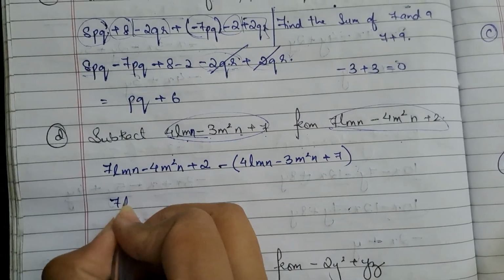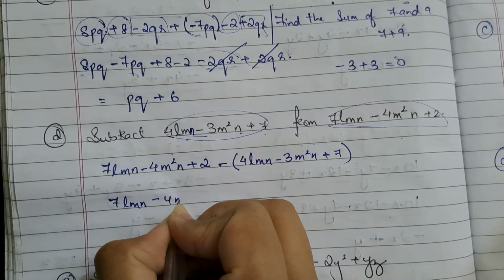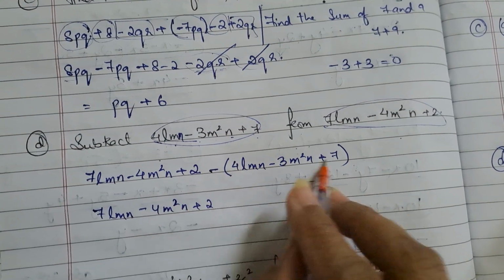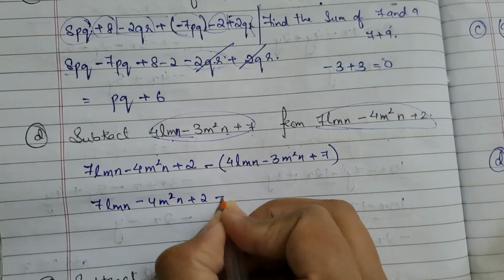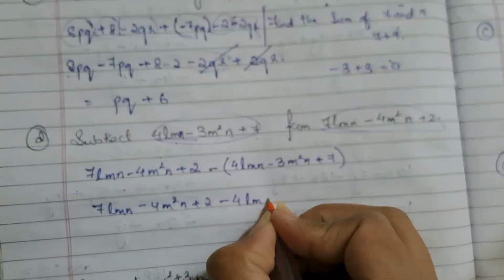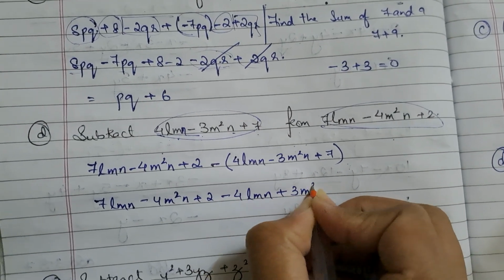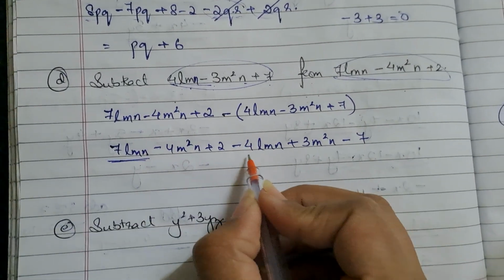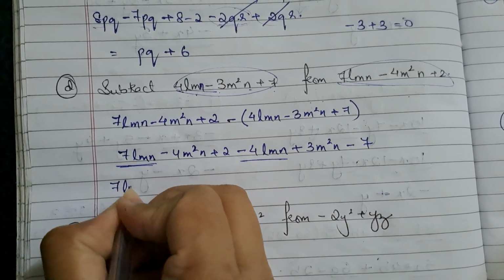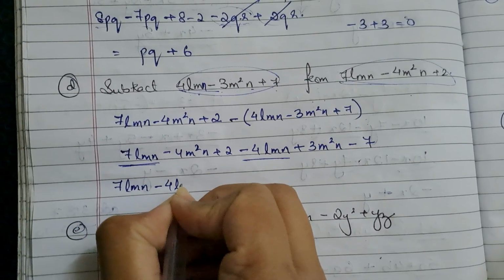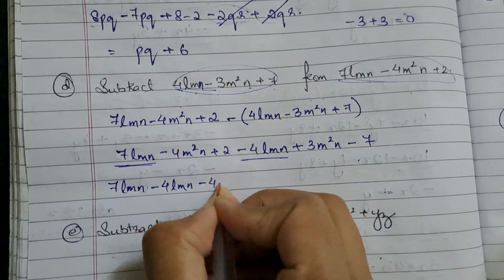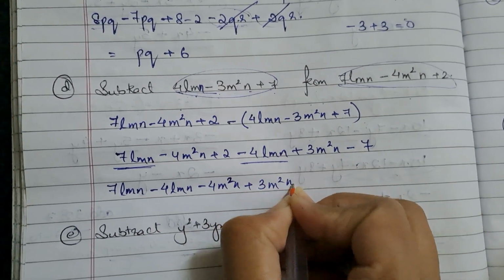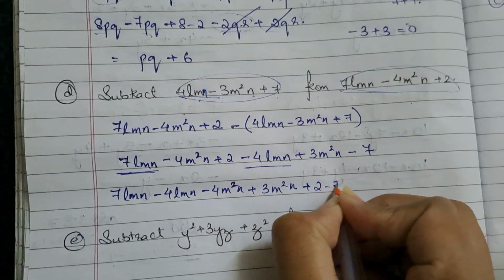Okay, let me rewrite the terms. Minus 4lmn plus 3m square n minus 7. Why am I rewriting? Because this negative will affect all the signs inside. It is positive, it will become negative. It is negative, it will become positive. It is positive, it will become negative. Now pick out the like terms, this and this. It becomes 7lmn minus 4lmn minus 4m square n plus 3m square n plus 2 minus 7.